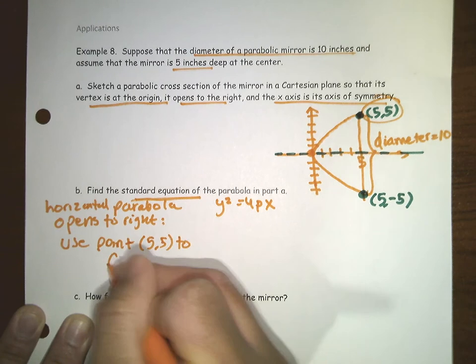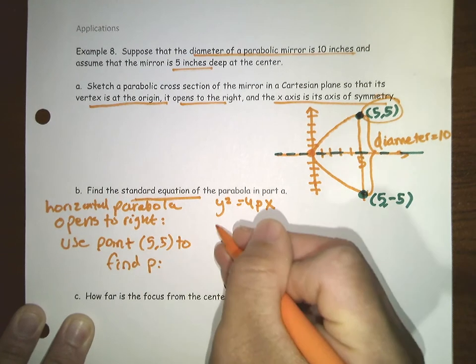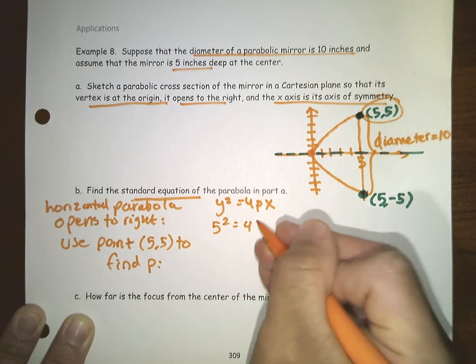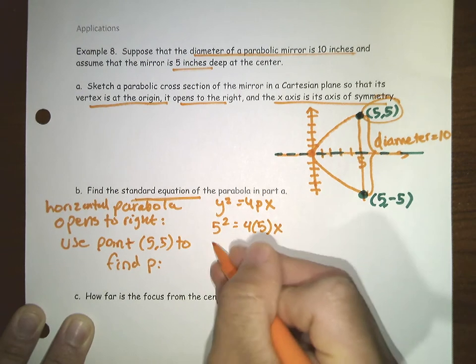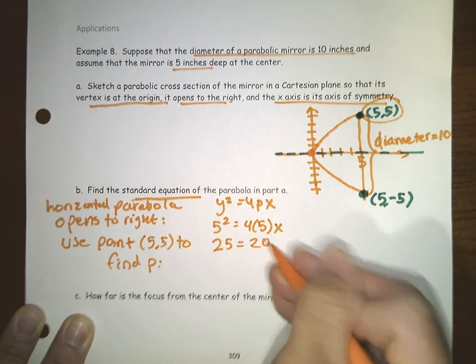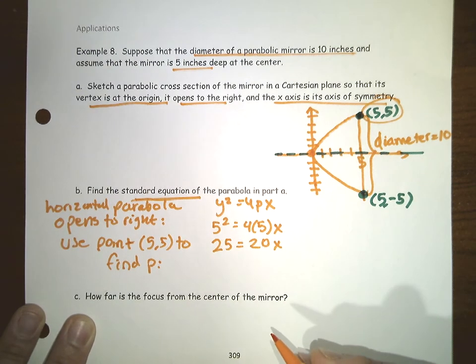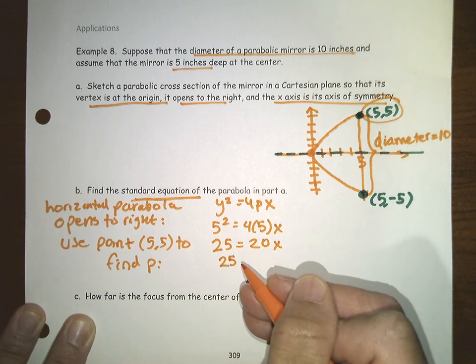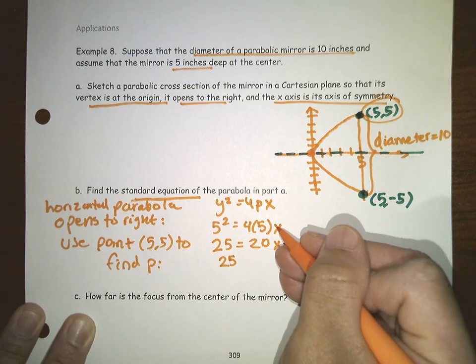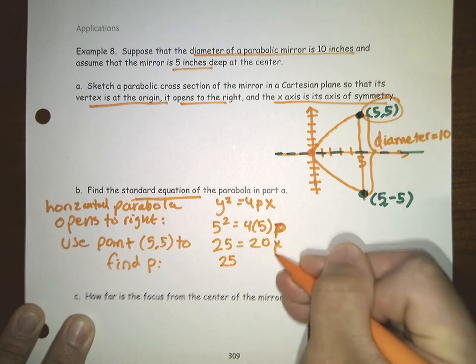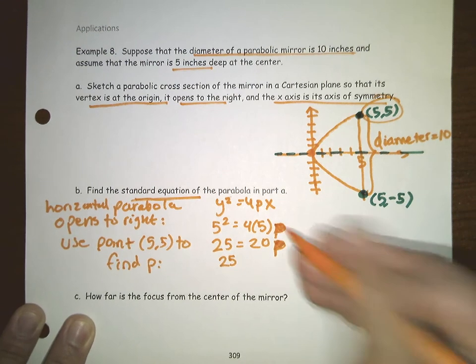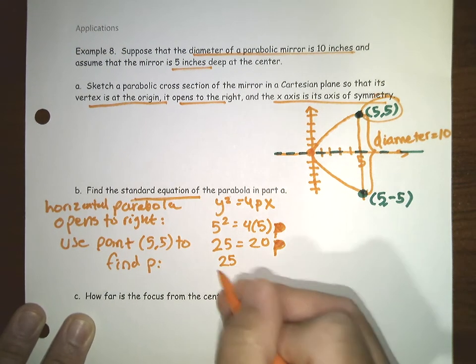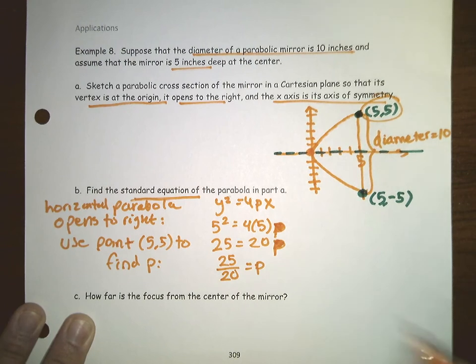to find p. So 5 squared is 4 times 5x, so 25 is equal to 20x. Then divide by 20, so 25, oh, actually 20, that should be p, not x. I had the wrong letter, but all right, 20p. So then 25 over 20 is equal to p.